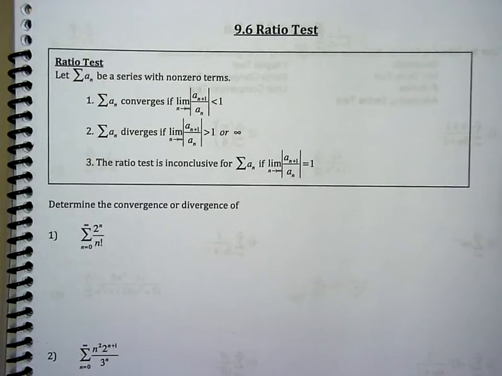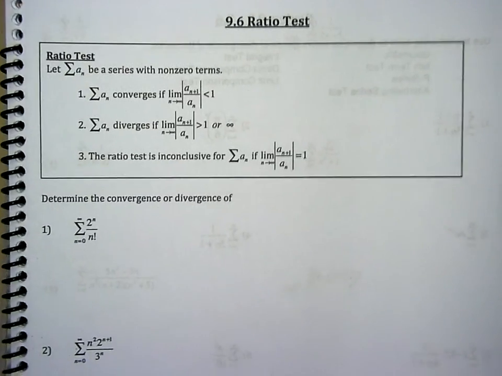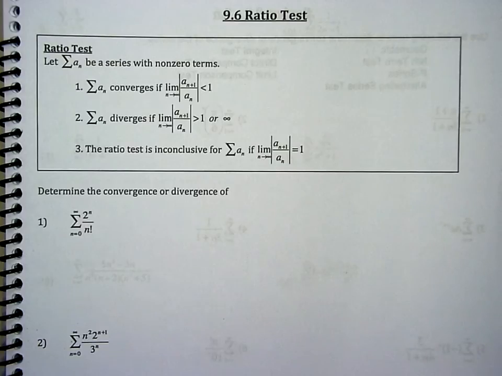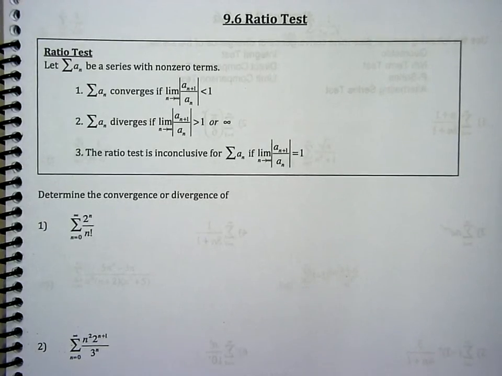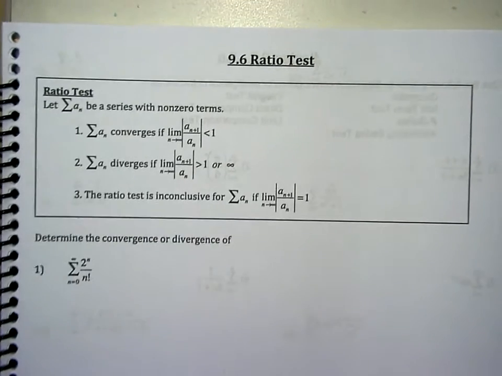Okay, this is the last test we are going to learn to determine if a series converges or diverges, and it is called the ratio test. The ratio test you will typically use anytime you see factorials or you see things raised to the nth power and it's not a geometric. Okay, that's your clue when to use the ratio test. The ratio test, these are your conclusions.